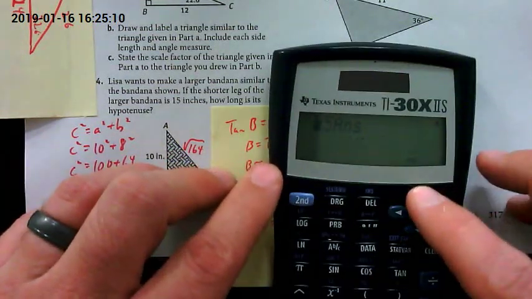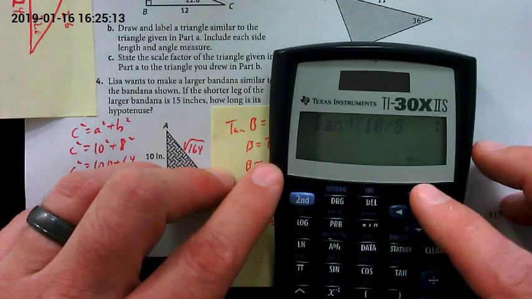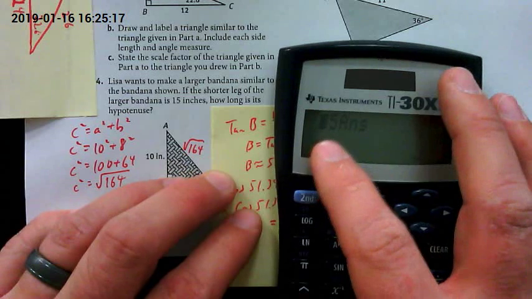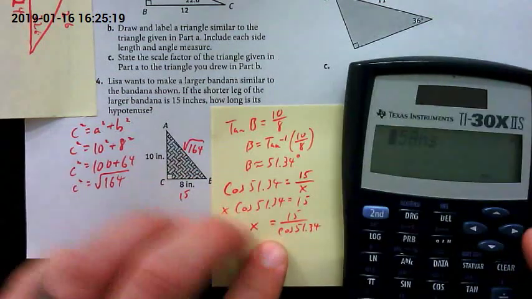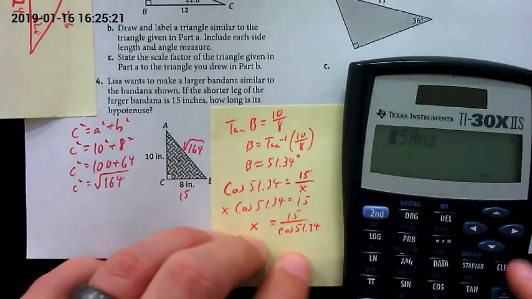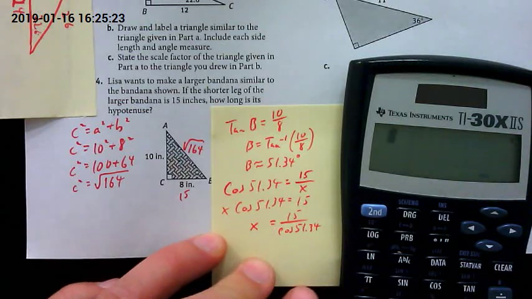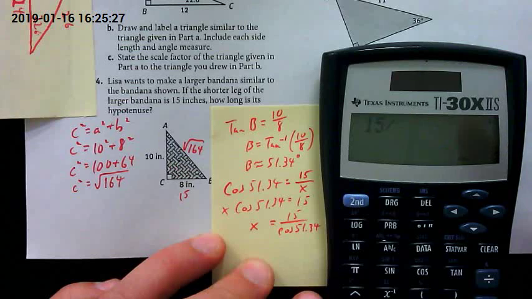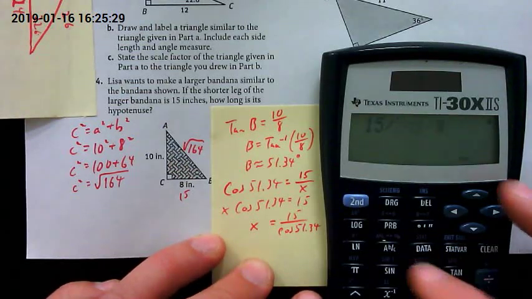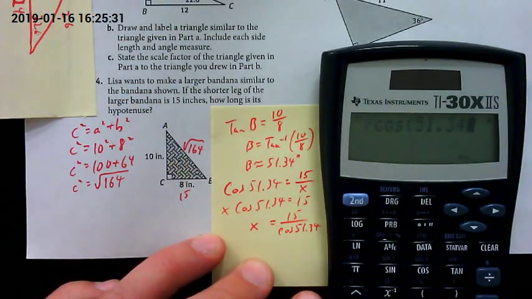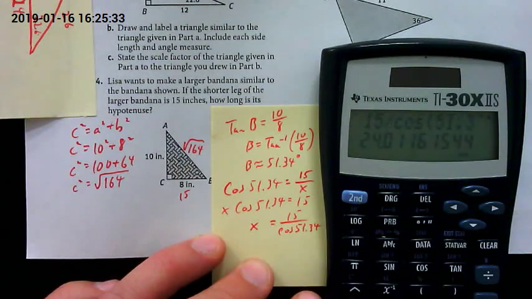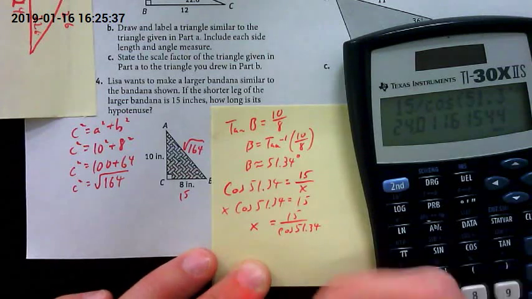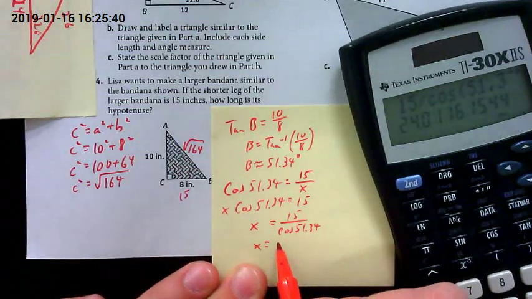Oh, sorry. I had a mistake. I forgot my division key. When I typed in that last answer, I multiplied. I typed it in wrong. Hold on. Let me retype it because I hit the wrong button. So divide by cosine of. I did all that work to keep my answer exact, and then I messed it up. But you see it is 24.01. So again, if we round it off to 24, we're good.